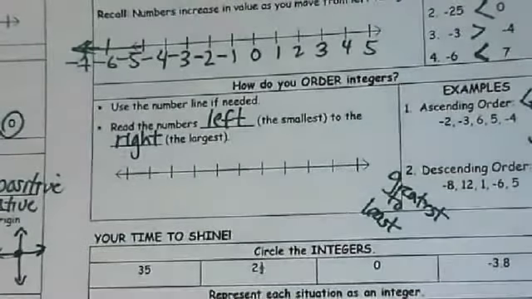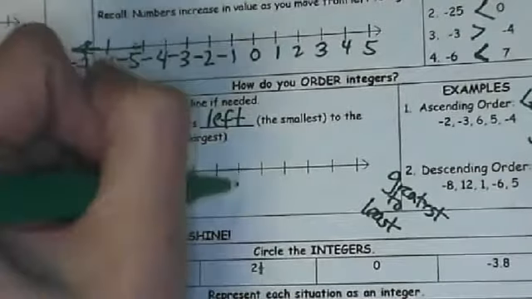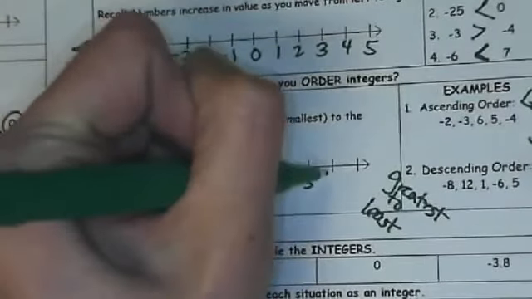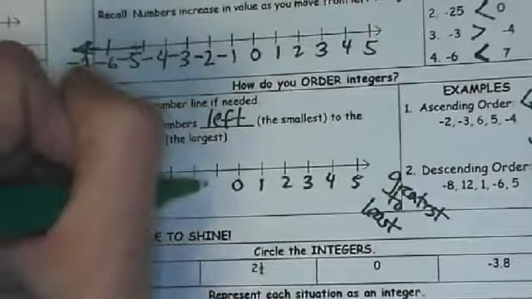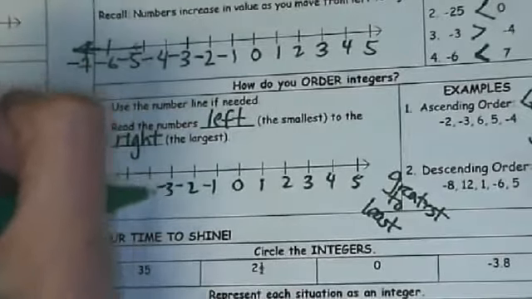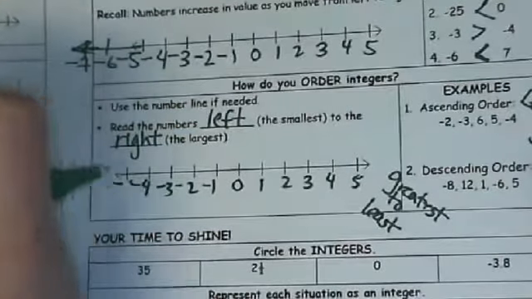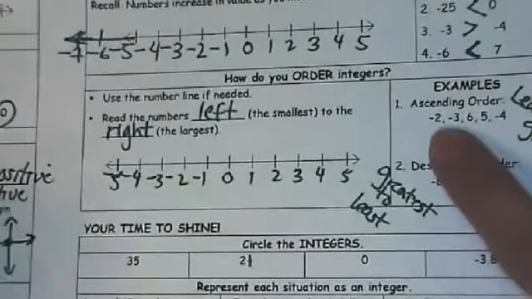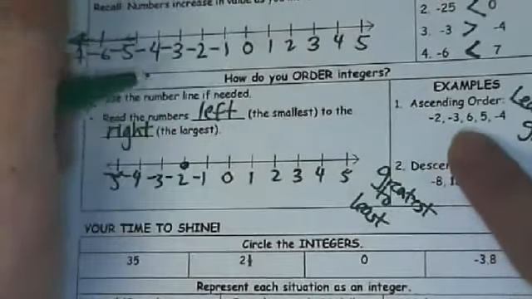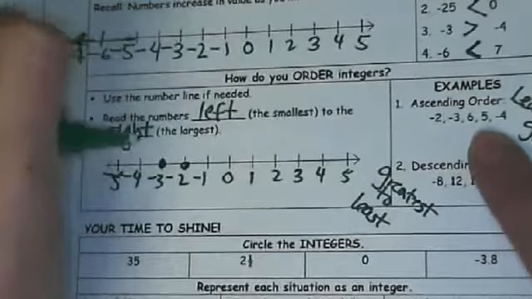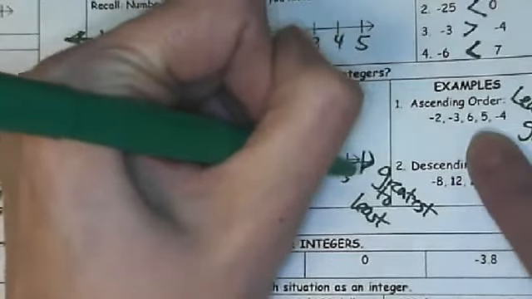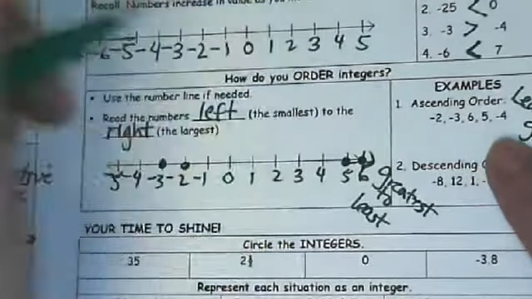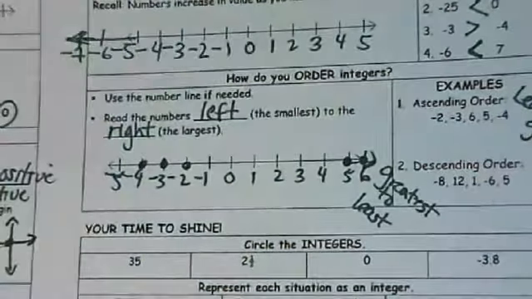So if I put 0, 1, 2, 3, 4, 5, -1, -2, -3, -4, and -5. So if I plotted these on the number line, so -2, and then -3, 6, if I extend this, a 6, 5, and then -4.